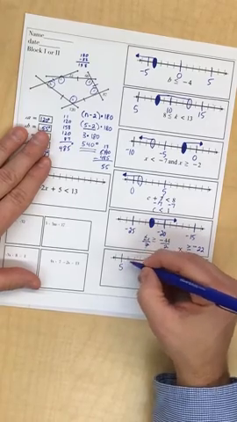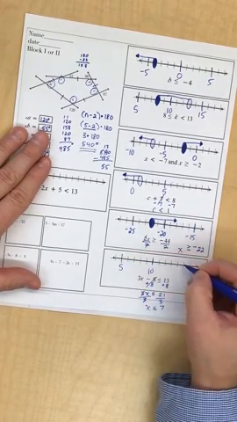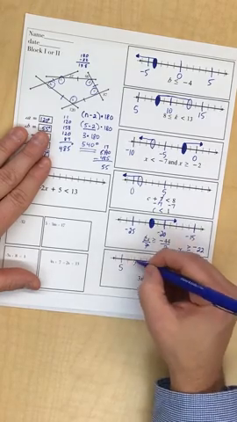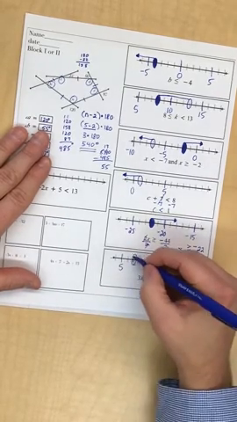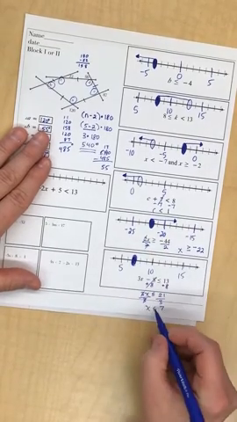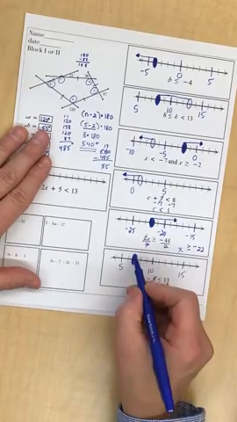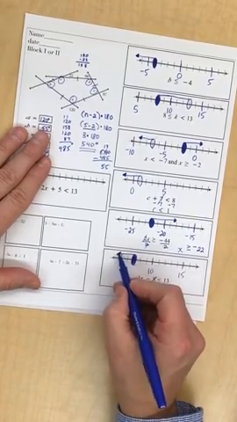So here is 5, 10, 15. So circle 7, there is the equals, so I color in. And it's less than or equal to because the inequality is not eating the x. So it's less than, to the left.